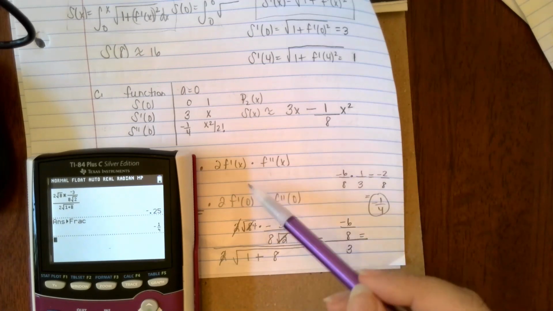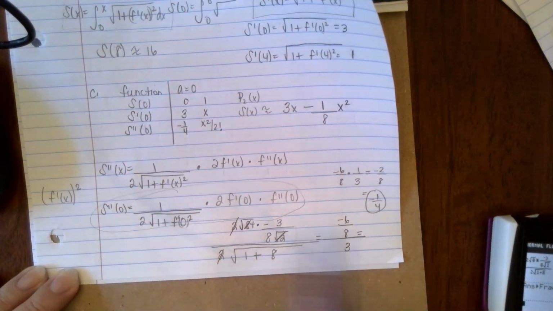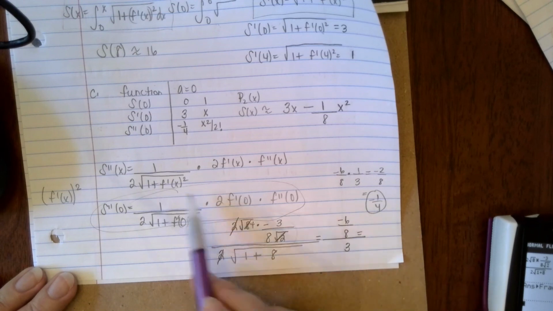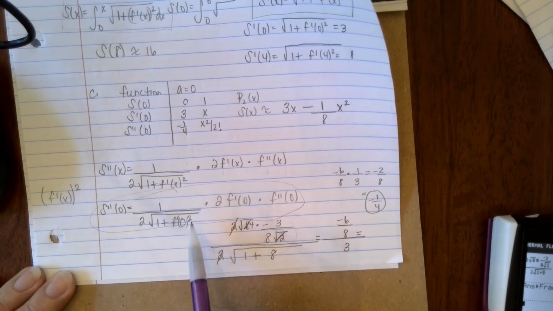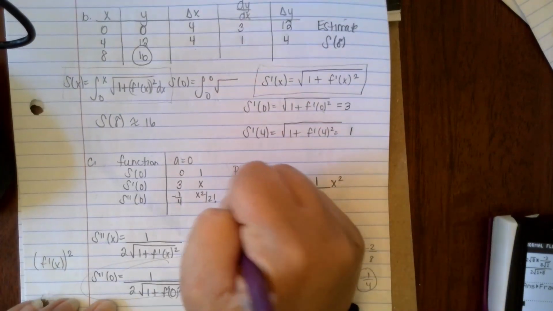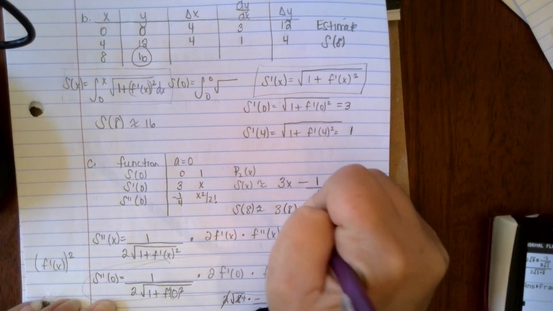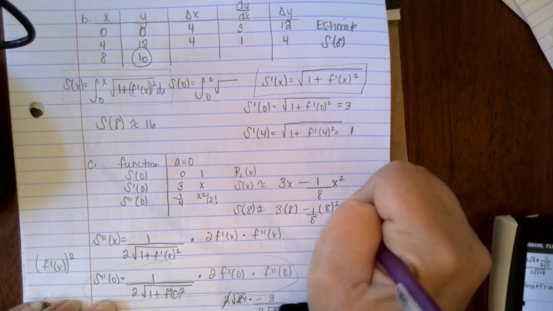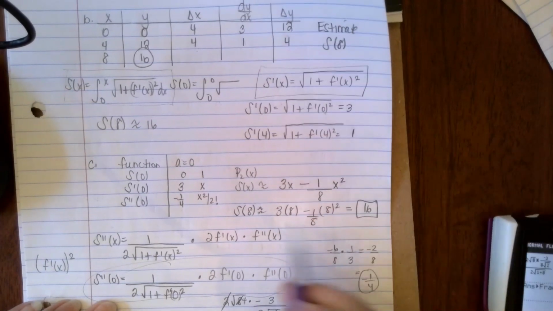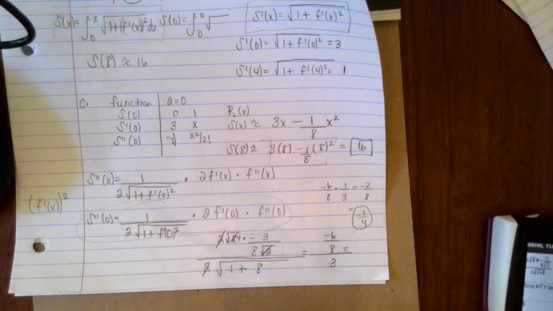Now here's the deal. All of this work is worth some credit anyway. So if you get this equation, but then you get the negative 1/4 wrong, you're getting points for knowing that you had to take the second derivative of that s prime thing. Now to finish this off, last section, s of 8. Then you've got approximately 3 times 8 minus 1/8, 8 squared. That's going to equal 16. Again, you can stop right here, or you can type it in your calculator to get the 16, but the 16 is that final answer. So that's kind of a mess, but that's our final answer for that.